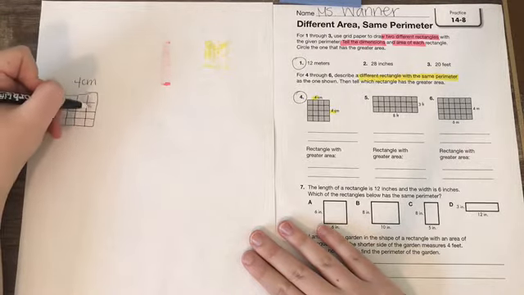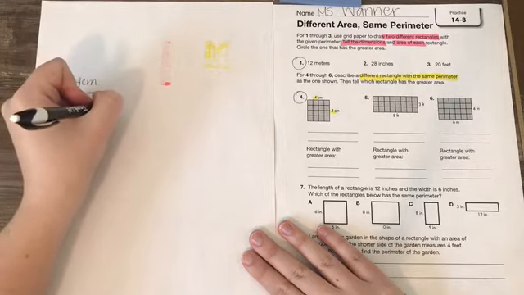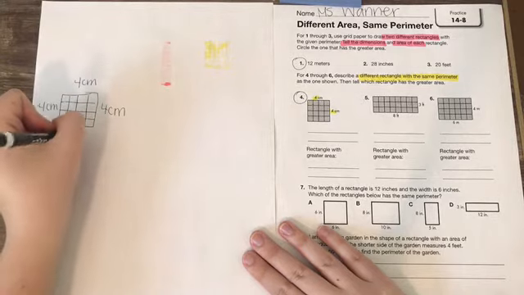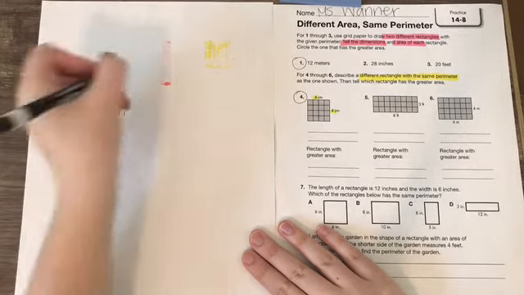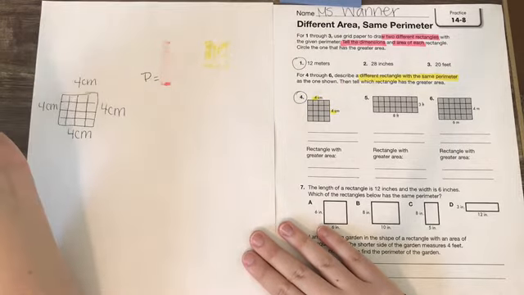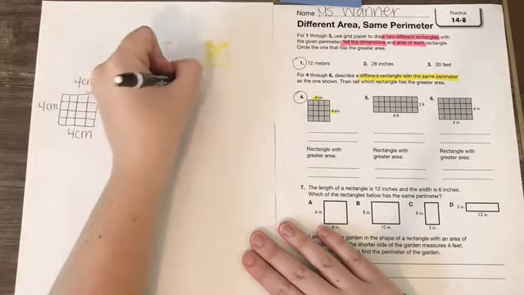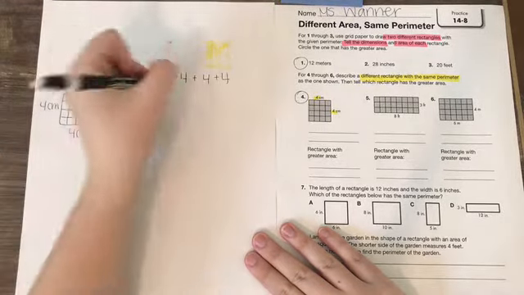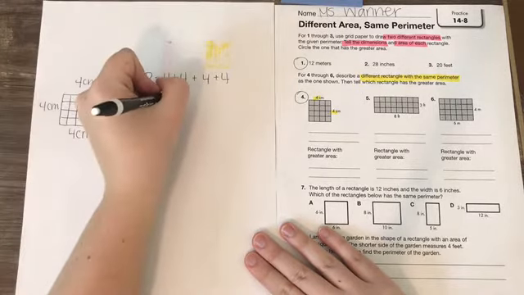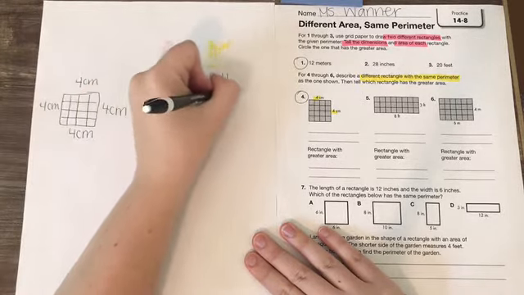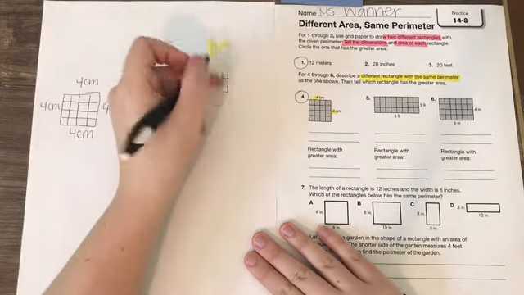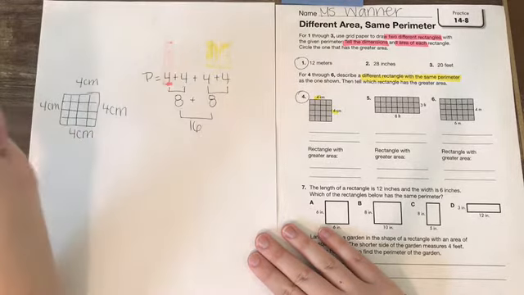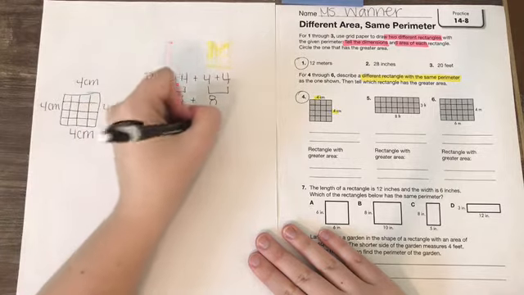And I'm going to count. I have 1, 2, 3, and 4 as a length on this side. And then I have 1, 2, 3, and 4 as a width on this side. So to find perimeter, I'm going to write P for short. We're going to add 4 plus 4 plus 4 plus 4. I'm going to break that down by adding 4 plus 4. 4 plus 4 is 8. And then I'm going to add 4 plus 4 on this side, and I also get 8. And then I'm going to add those two 8s together, and I get 16. And since this is the perimeter, I'm just going to write centimeters.